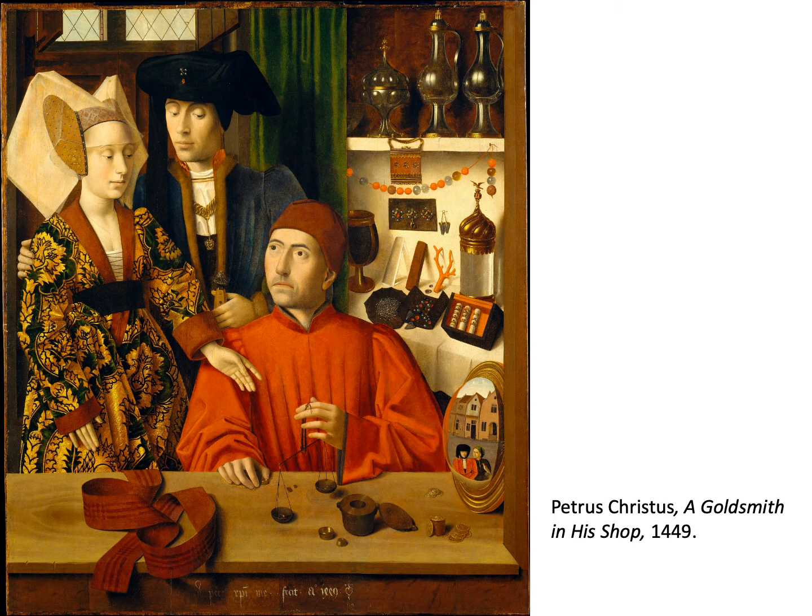So this is Petrus Christus, a goldsmith in his shop. And you can see a reflection of the current political climate in Northern European society based on this painting. I want you to turn to page 592 in your textbook and check out the closer look. It will tell you all about the symbolism within the painting and tell you what it all means.